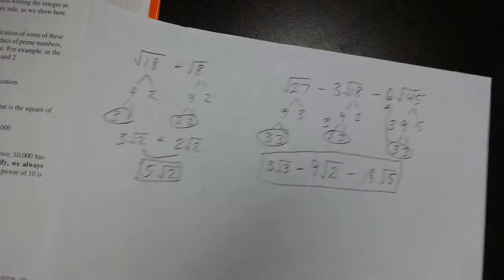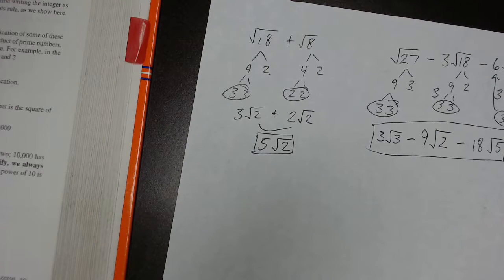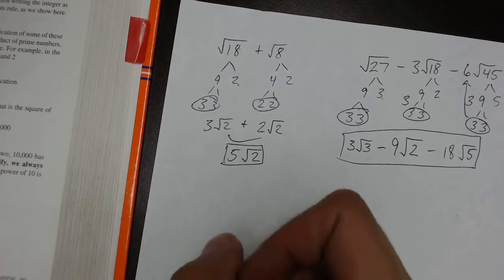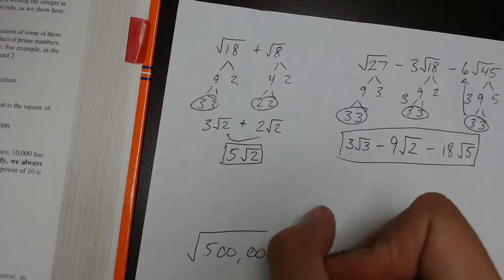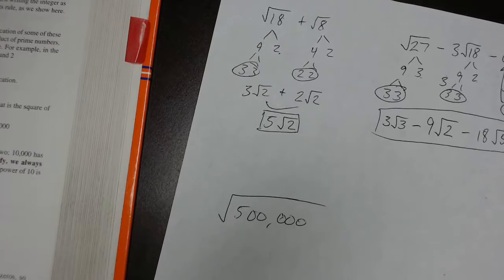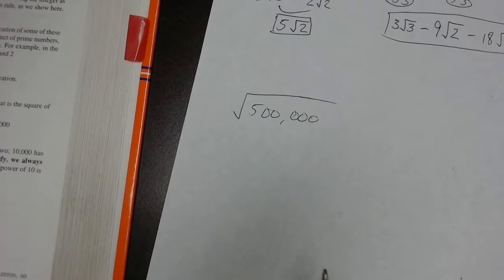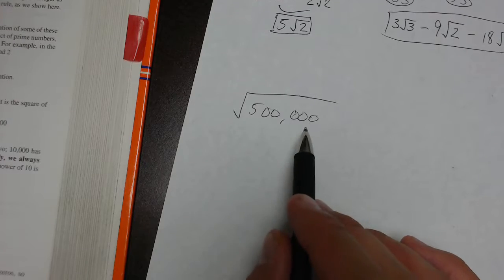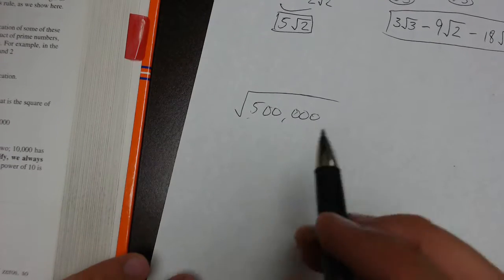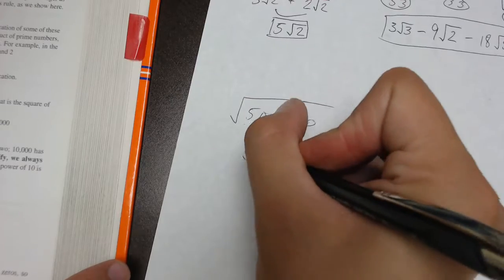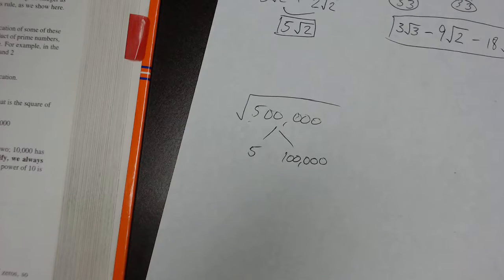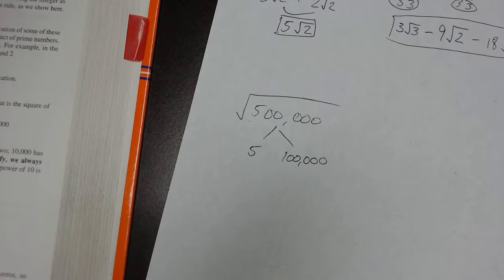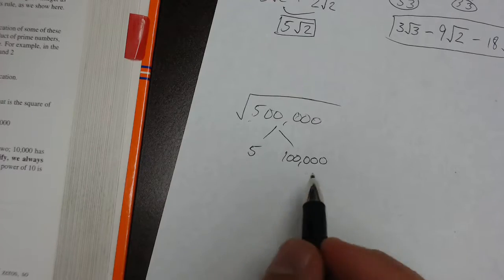Now let's talk about the square roots of large numbers. And square roots of large numbers is actually way simpler than this. All we're doing is stuff like this. Let's take the square root of 500,000. So the fastest way to factor square roots of large numbers like this with all these zeros is to factor out the lead number, or the 5. So if I were to factor this, this would be 5 times 100,000. All right. So if you guys remember expanded notation, this is kind of like expanded notation. We just take the place value of the 5 times 100,000.